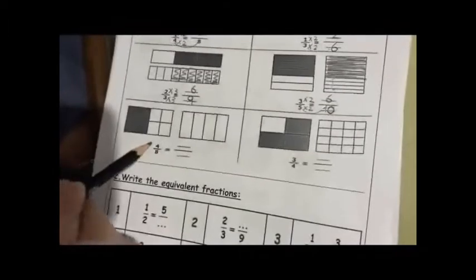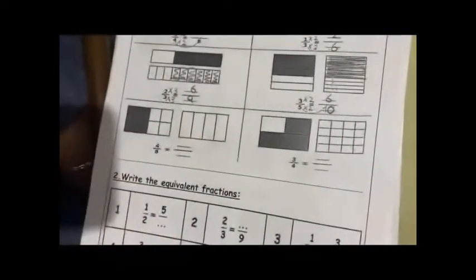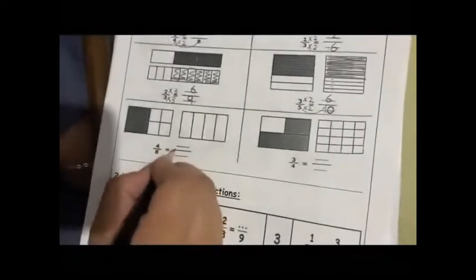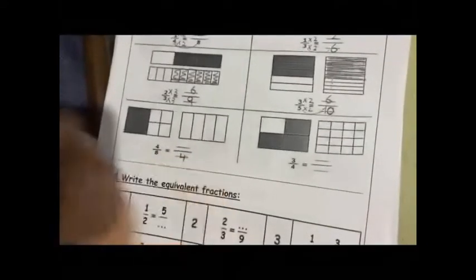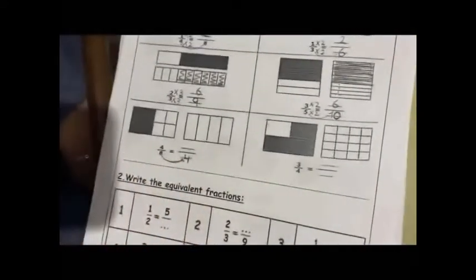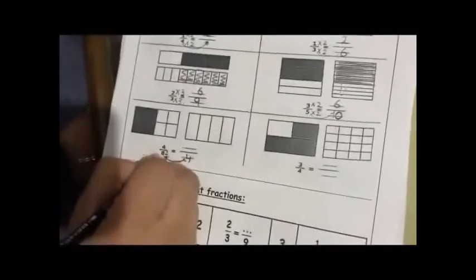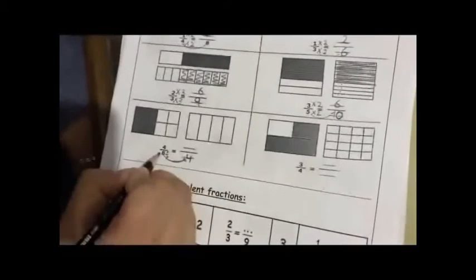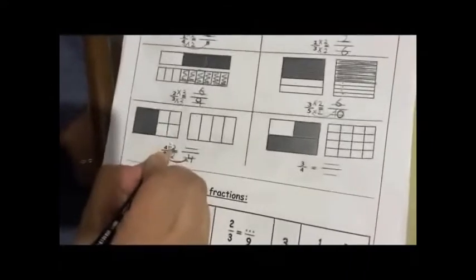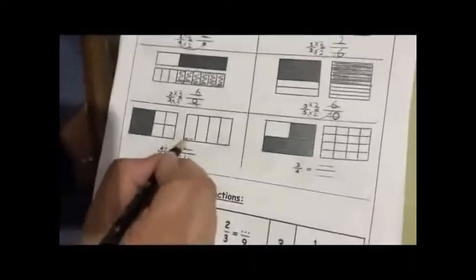Okay, here 4 over 8. Here 4/8 is equivalent to what fraction? To this fraction. How can we know? 1, 2, 3, 4. Here the total is 4. Here the 8 becomes 4. Did it get bigger or smaller? When the fraction gets smaller, I will divide. What times 4 gives me 8? It's 2. So I will divide by 2, up and down. 4 divided by 2 equals 2. So how many parts will I shade? It's only 2 parts.